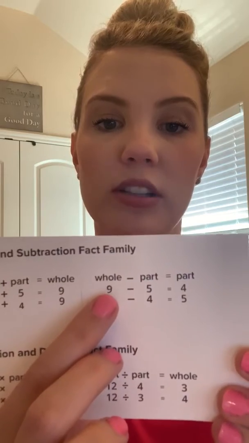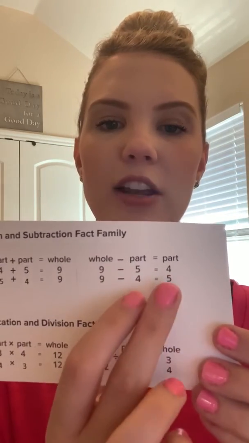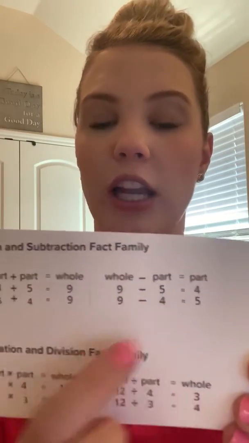Then we can make our two subtraction problems. In the subtraction problem, you take that whole, you subtract a part. So we start with our whole, which is 9, minus 5, and that equals 4. And then you switch those two parts. You do not change the whole, because when you're subtracting, you always start with that whole and your number has to get smaller. So again, we have our 9 minus 4 equals 5.